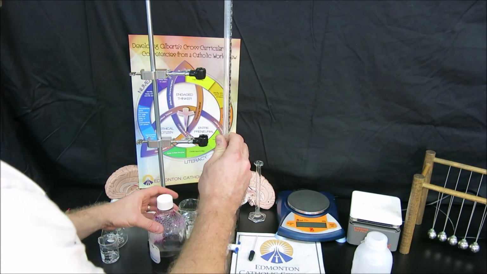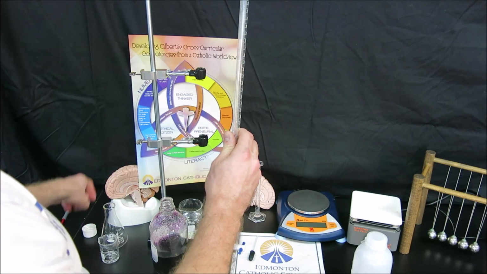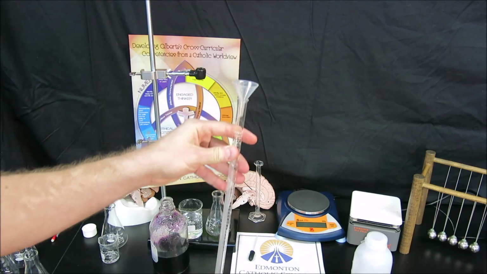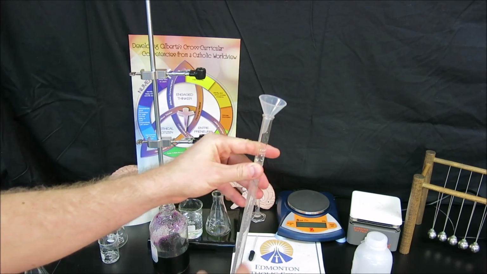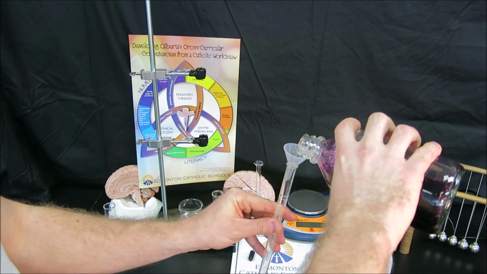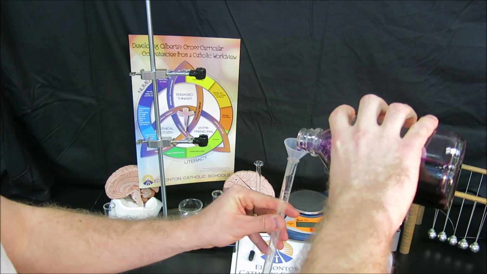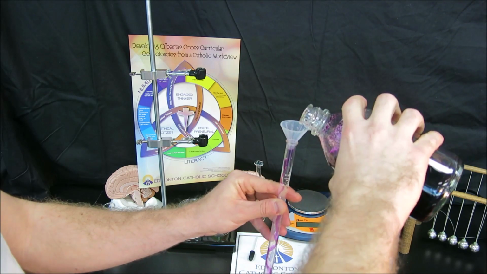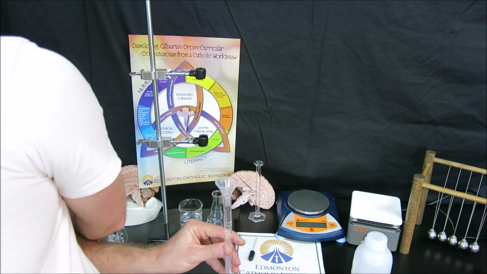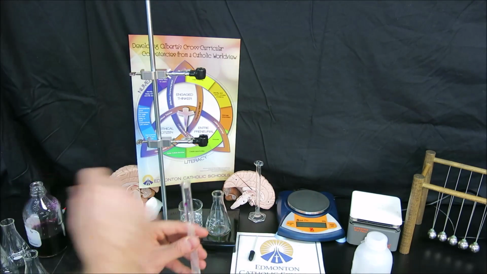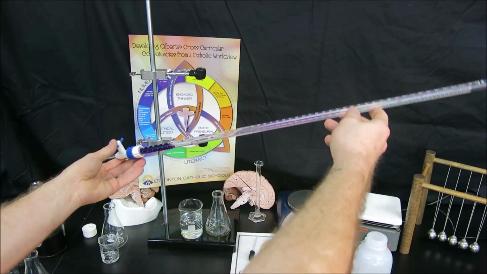And in this case, because the permanganate is not in a squeeze bottle, we'll be using a small burette funnel in order to fill up our burette. Now, we don't want to fill our burette, we only want to add a little bit of volume in order to do our rinse. In this case, it will be easier to see the rinse because the permanganate is purple.